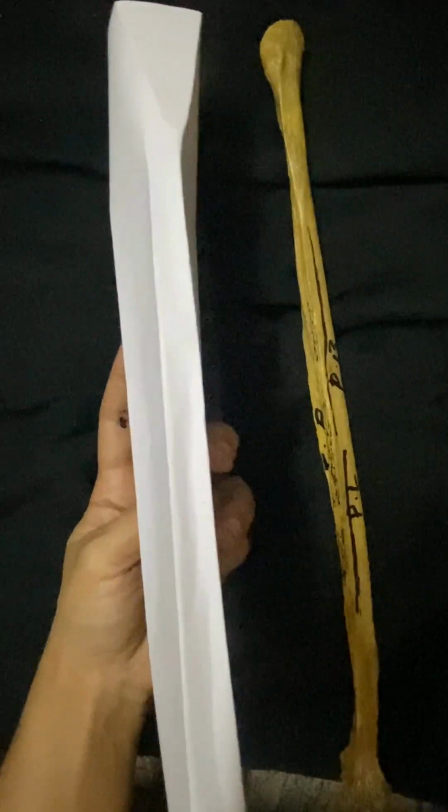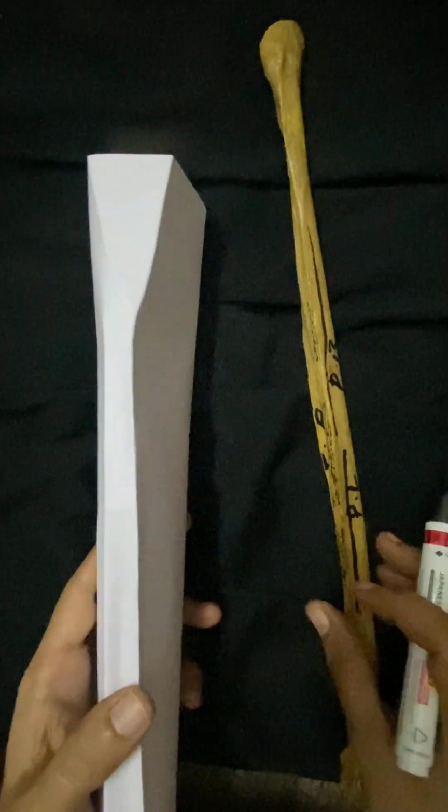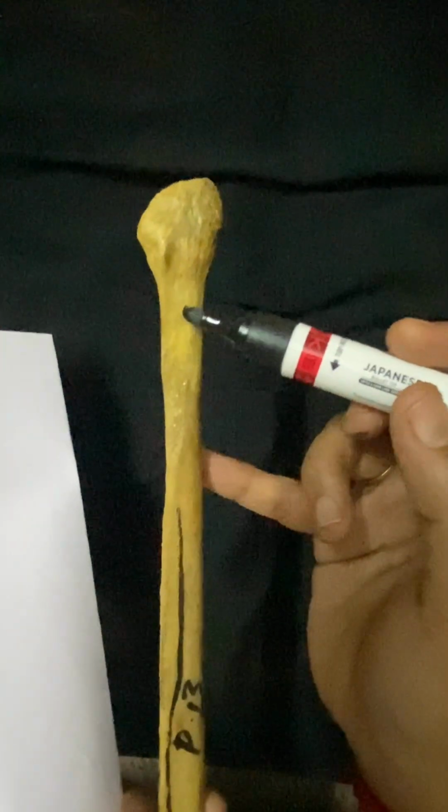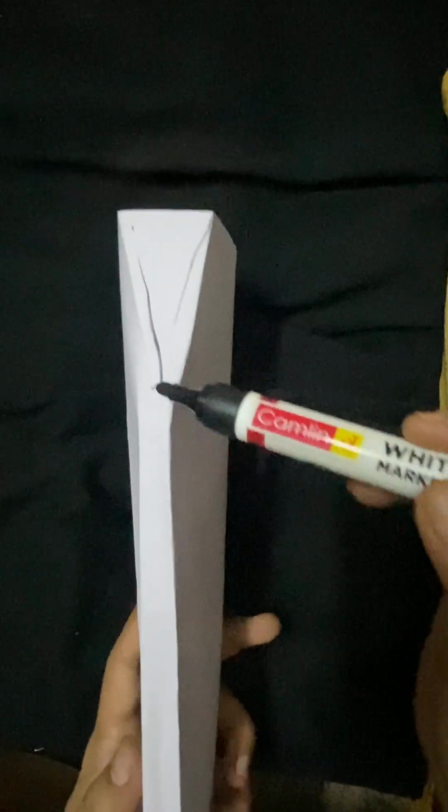So to get better clarification about borders and surfaces, let's take a model. So this is lower part of fibula. When we trace the lateral malleolus above, we can see a triangular part.